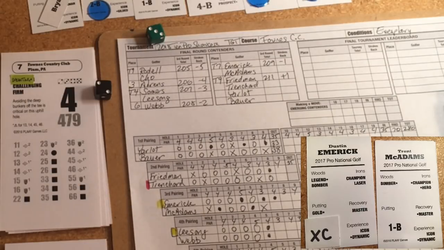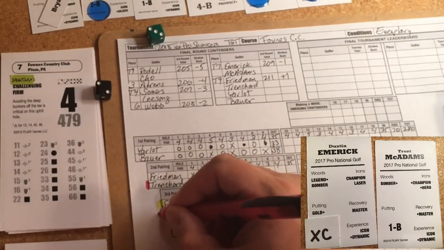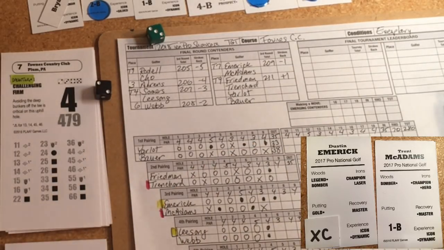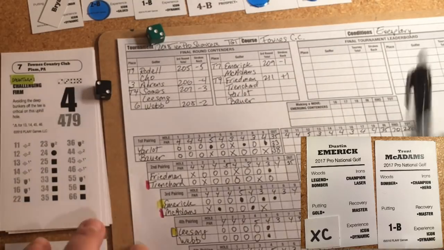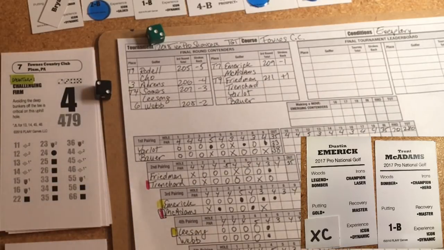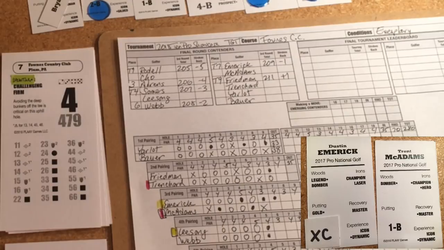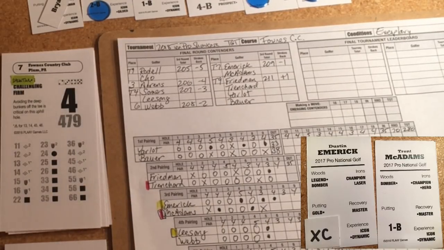So maybe he should have taken his blue chip and, of course, being as far back as he is, it couldn't have hurt to try to earn an easy birdie there, or some kind of a birdie. So McAdams has a stormy rest of round as well. So all right, he will hit his 3rd shot. So we add 2 strokes to every result. So we re-roll everything.